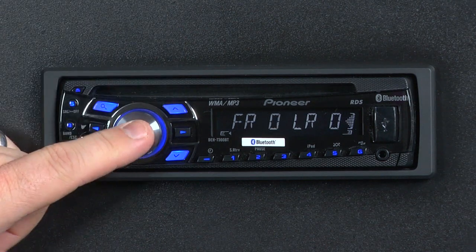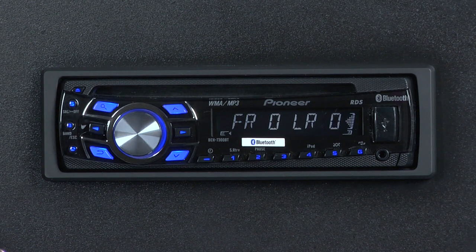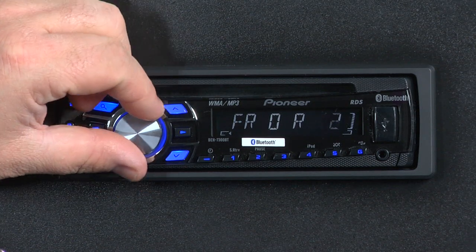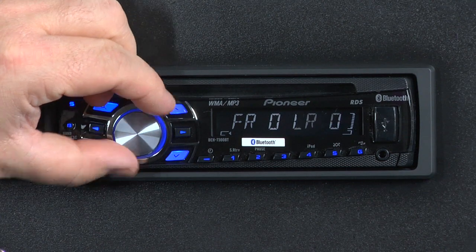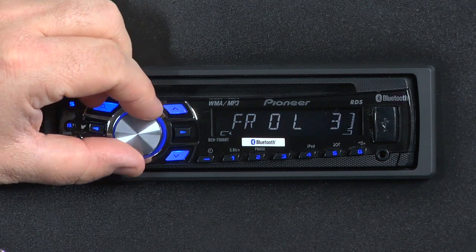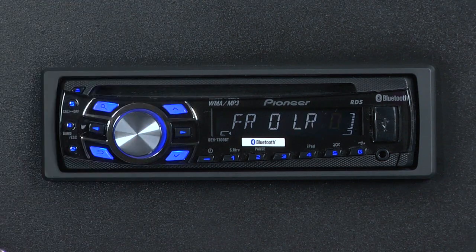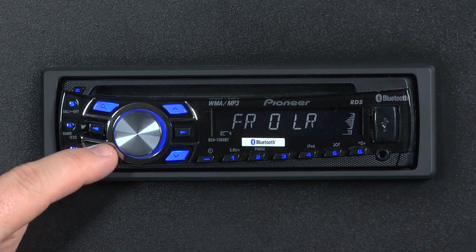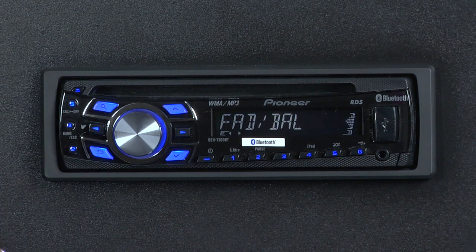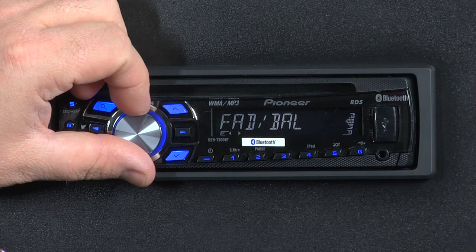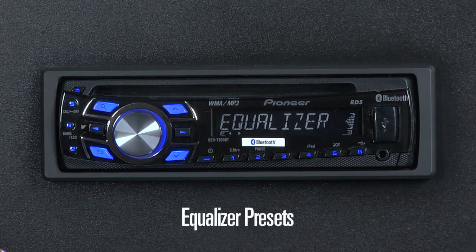Now I'm going to press the button and move over to our balance control and spin the dial to the right, or turn it back the other way and spin it to the left and work our balance control. We'll take it back to 0. Now I'm going to hit the return button or go backwards button for one menu. We're back to fade and balance. If I spin my multifunction control, we're over to the equalizer settings.